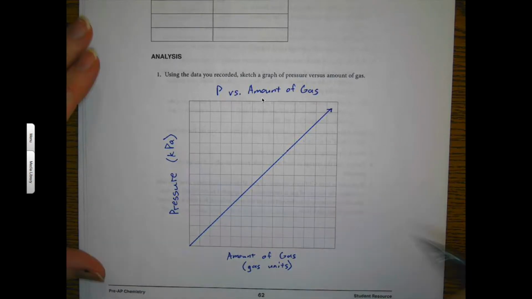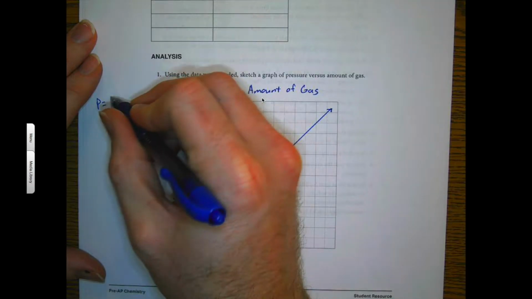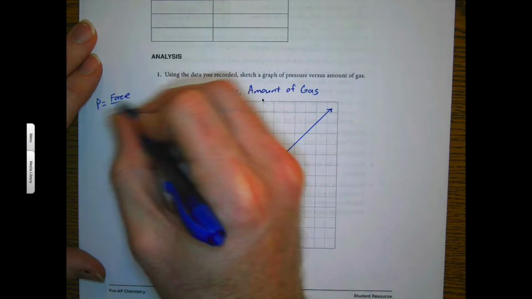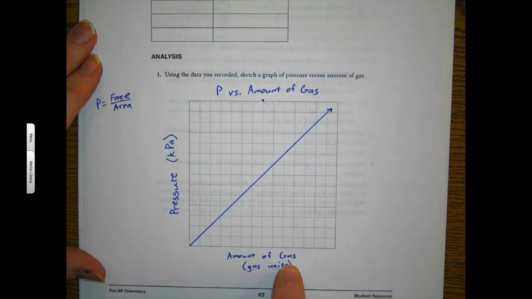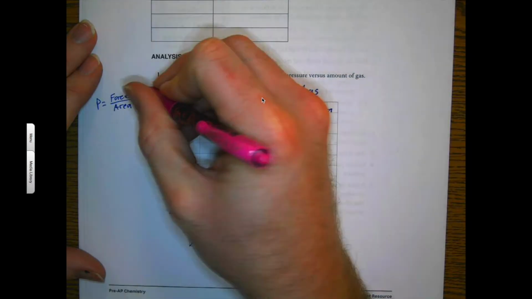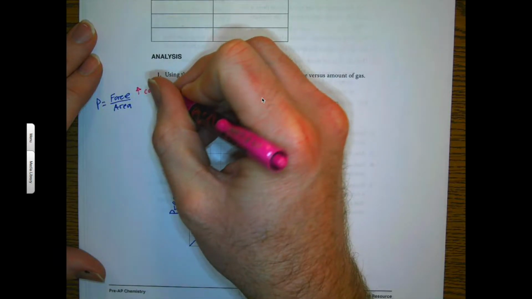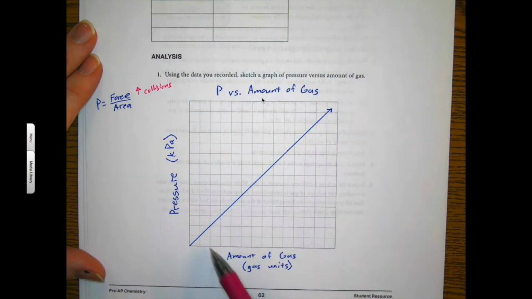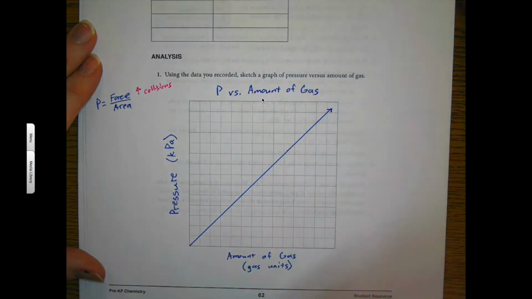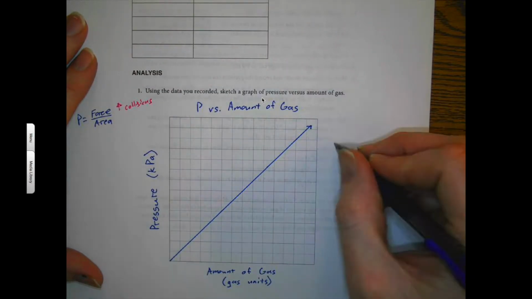That makes sense because pressure is the force over the area, right? So if we are increasing the amount of gas, we are increasing the number of collisions, which is increasing the force. That's what's going on. We're going to increase the collisions, which is going to increase the pressure. Now, this relationship right here, where it's a straight line, is called a direct relationship.